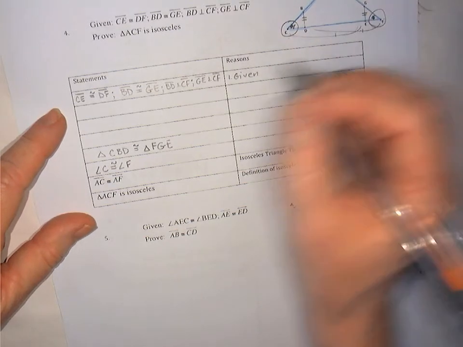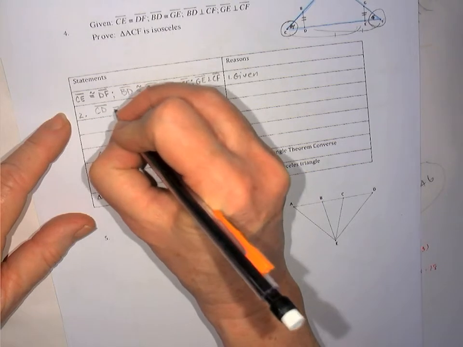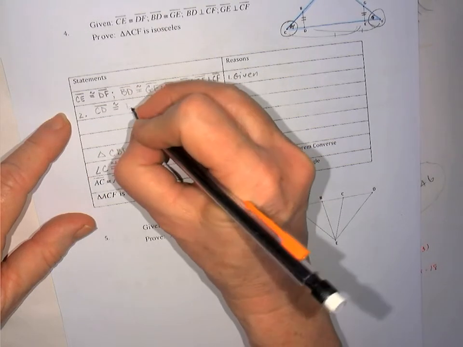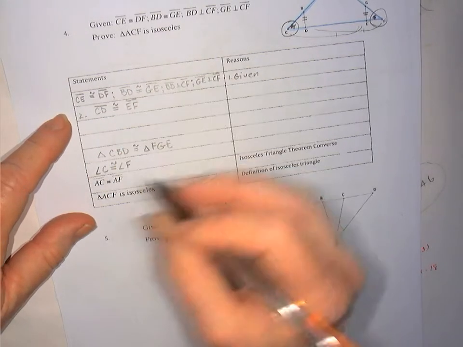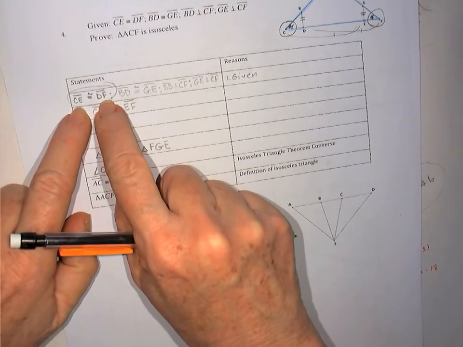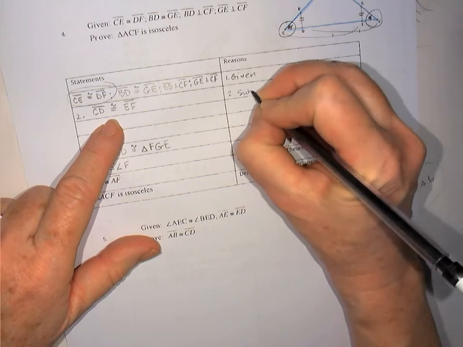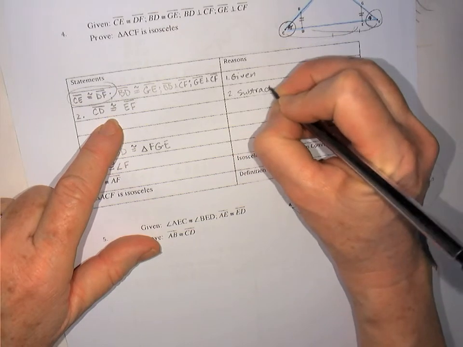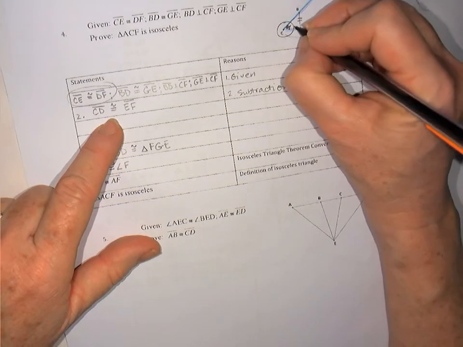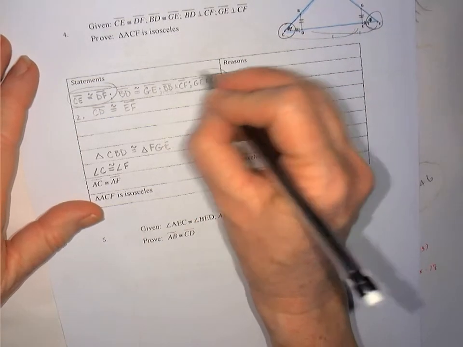So I'm going to use the subtraction property, and my second step then is going to be CD is going to be equal to EF. Again, from this statement, I'm subtracting DE from both sides. So my second step is subtraction, which gives me another pair of congruent sides, and I have to use the fact that we have perpendicular lines.